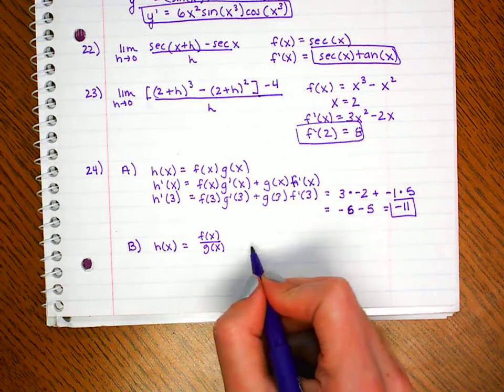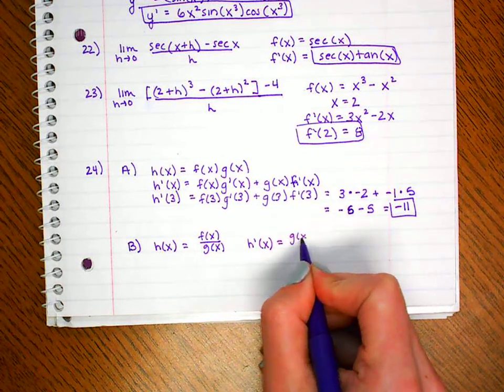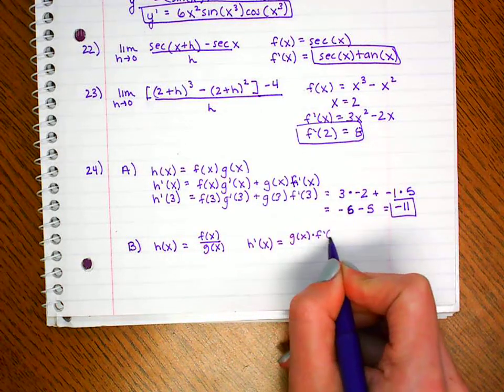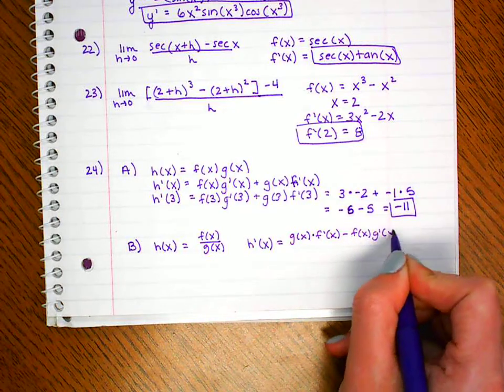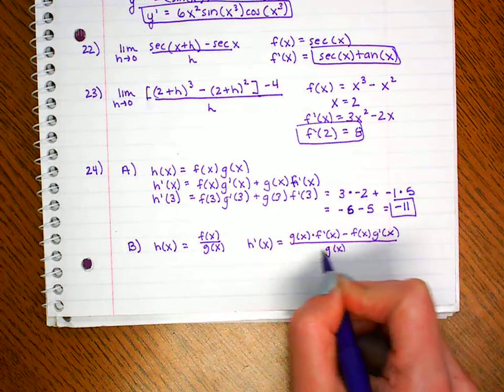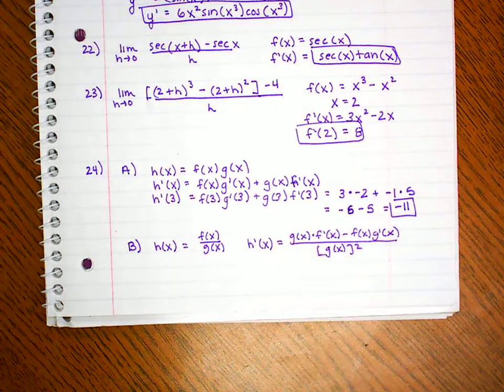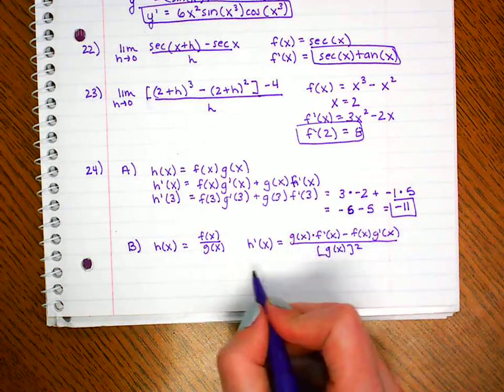So my derivative is going to be down d up, minus up d down, over down down. Well, we want to figure this out at h prime of 2, so an x value of 2.